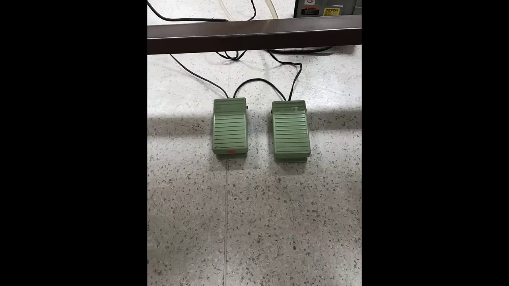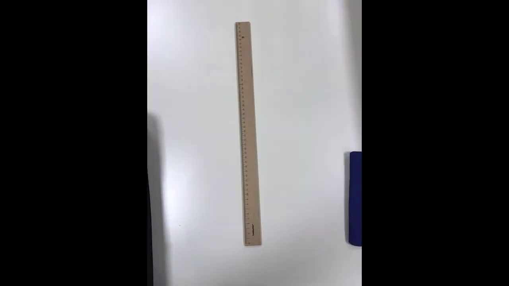The pedal on the right provides air to the surface. Thus, I reduced the friction on the surface to a minimum. When I press the pedal to the left, the puck leaves a trail on the paper every 50 milliseconds, so that I record the puck's path on the paper. Finally, I use the ruler to measure the distance the puck travels on the x-axis every 50 milliseconds.